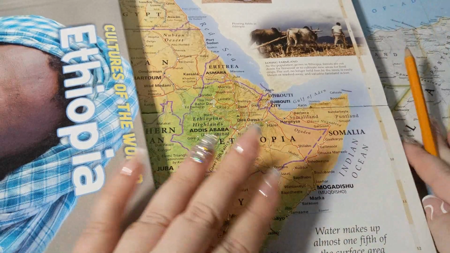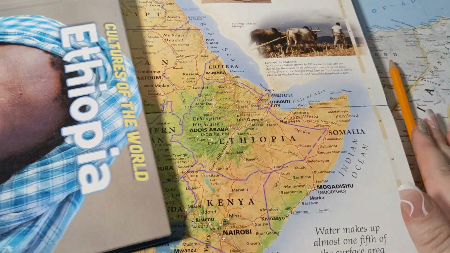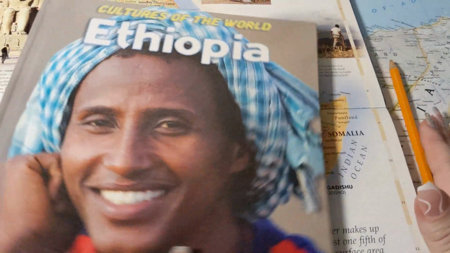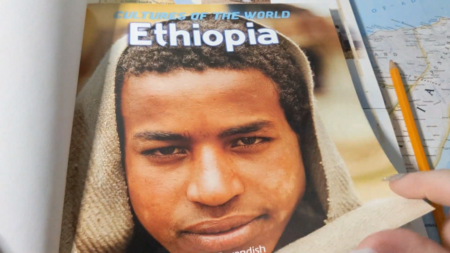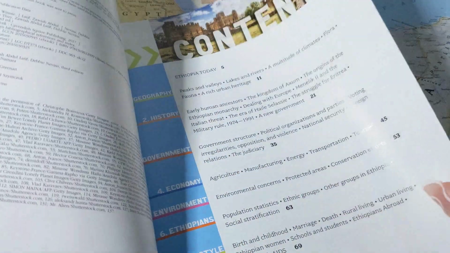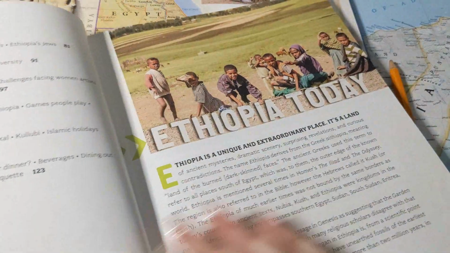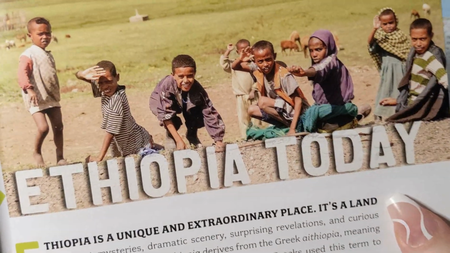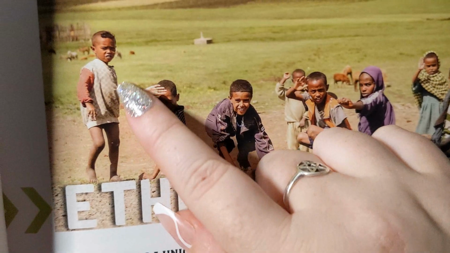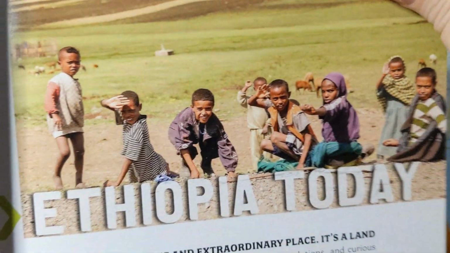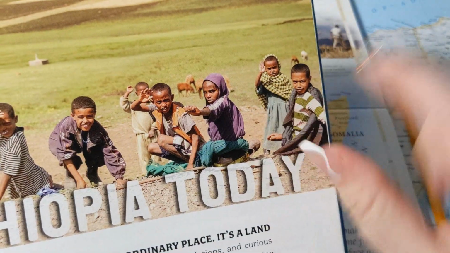But anyway, I'm going to stop rambling. Let's get to this book. I'll look at some wonderful pictures of Ethiopia. It's a nice face. Another nice face there. And lots of little faces. How cute. They're kind of looking like, who are you and what are you doing here? Especially this one. Like, hello? Oh, look at this one saying like, hi.